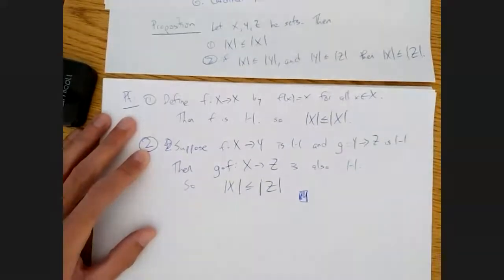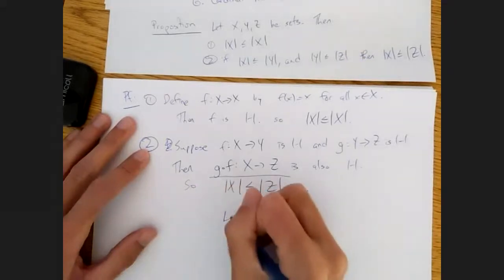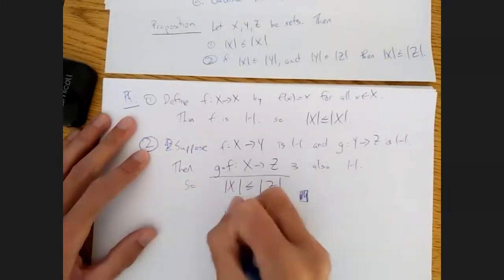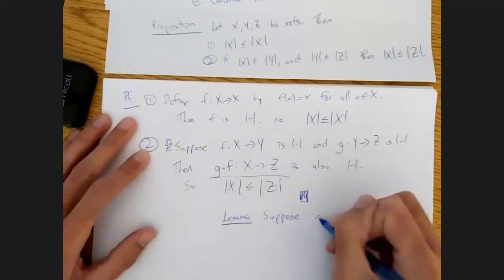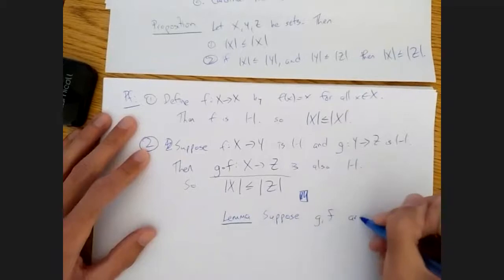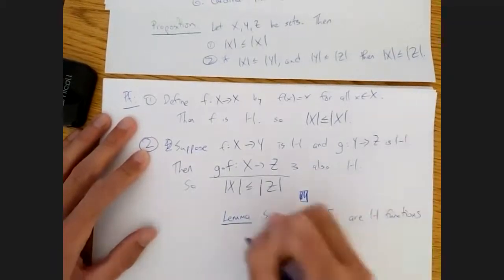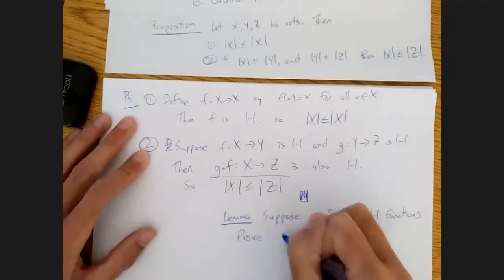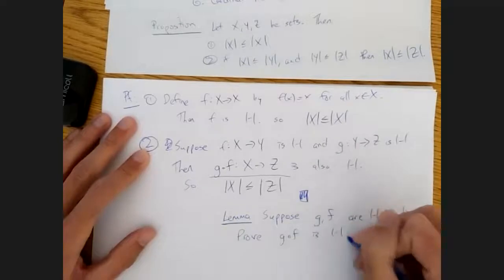Okay, and here now is maybe a good time that we can check that g of f is one-to-one, just as an exercise. Suppose g and f are one-to-one functions. Prove g of f is one-to-one.